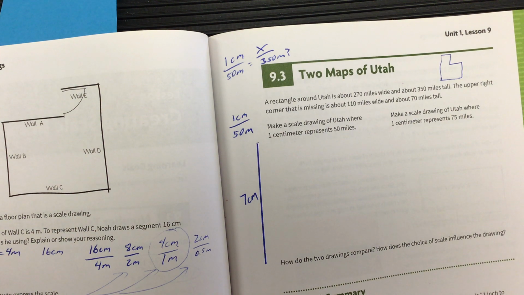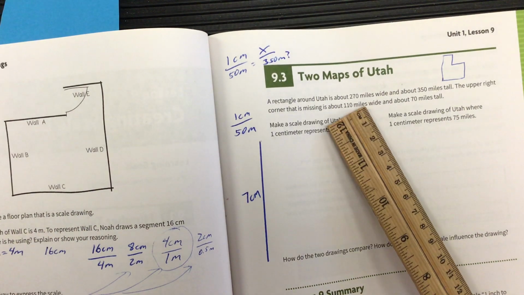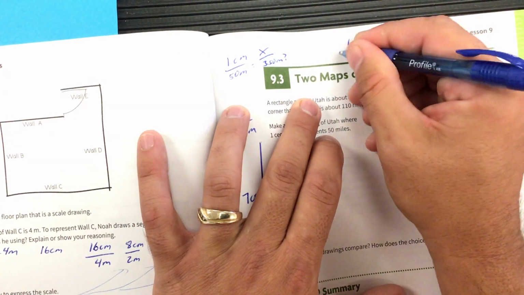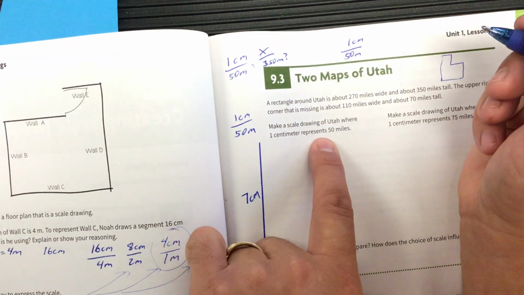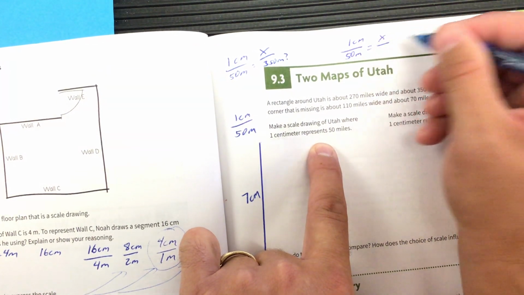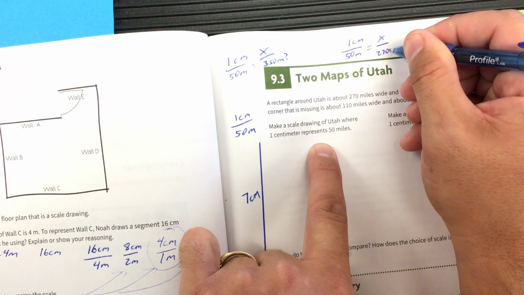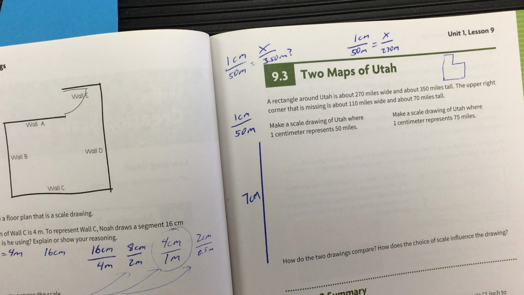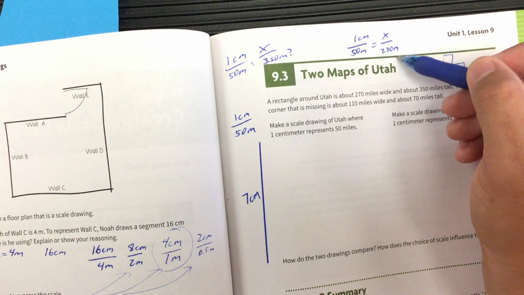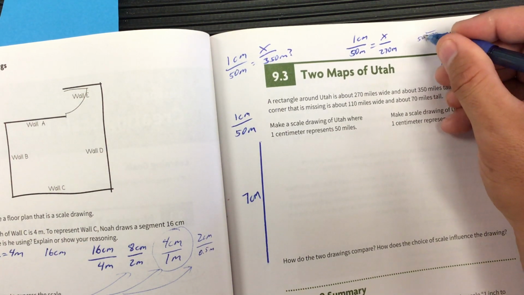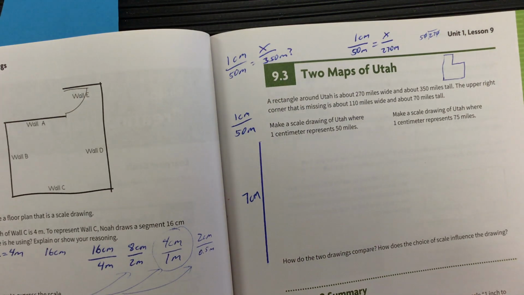Now, how wide do we need to go? 270 miles wide. So 1 centimeter is 50 miles. It told me, again, that's my scale. It tells me right here. How many centimeters is 270 miles wide? See two numbers across from each other again. 270 divided by 50, or 27 divided by 5.